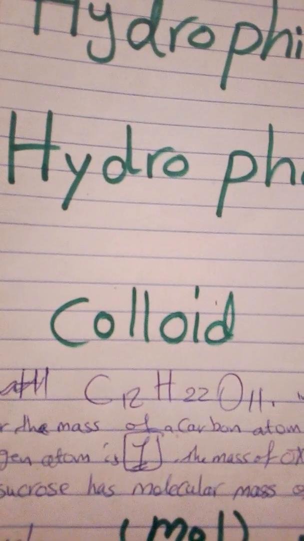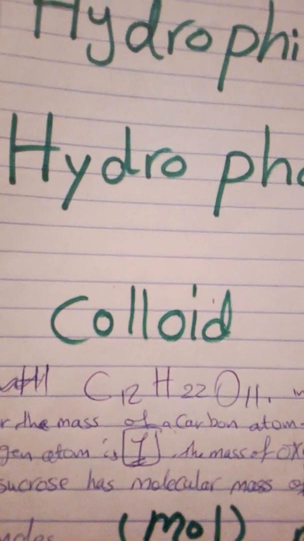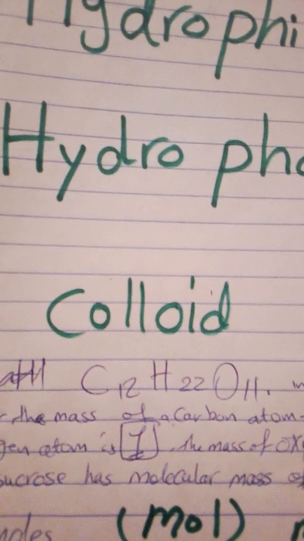There are 6.02 by 10^23 Daltons in 1 gram.